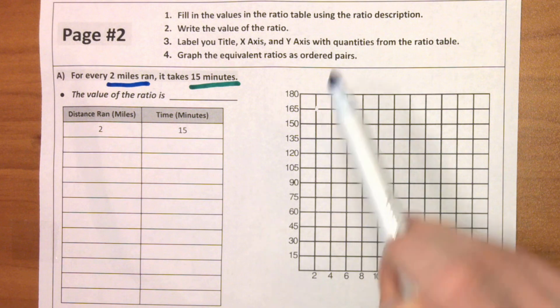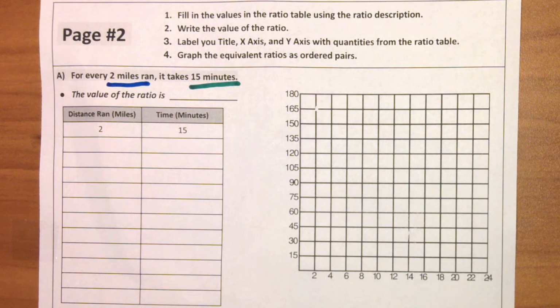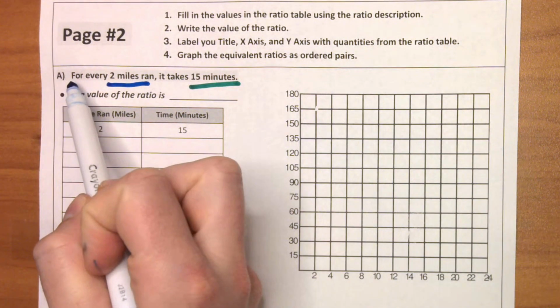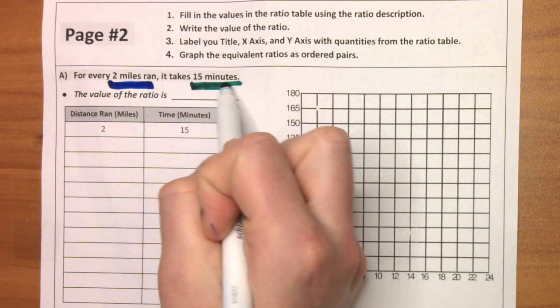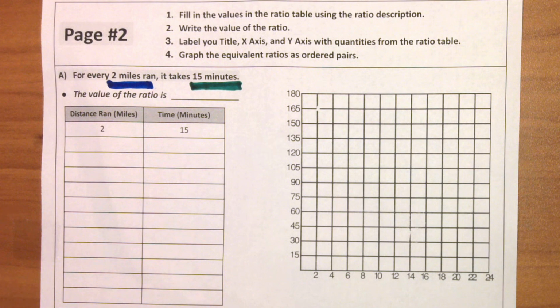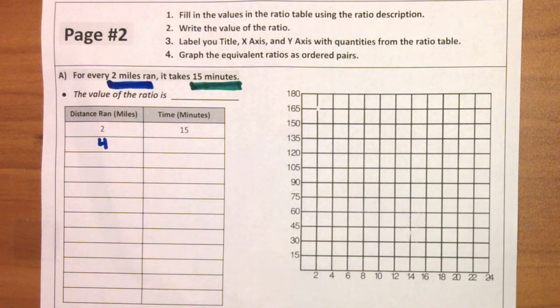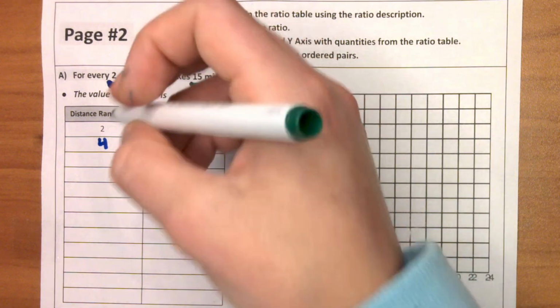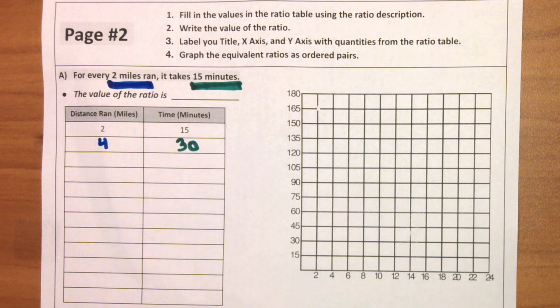Page number 2 says, fill in the values in the ratio table using the ratio description. So let's just start with just number 1. Problem A says, for every 2 miles ran, it takes 15 minutes. So that ratio is already filled in our table, and we're just going to continue with that ratio. So if I add another 2, I get 4. Every time I increase my distance by 2, I'm increasing my minutes by 15. So 15 plus 15 is 30.